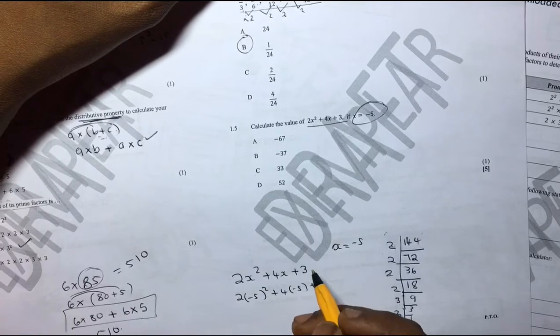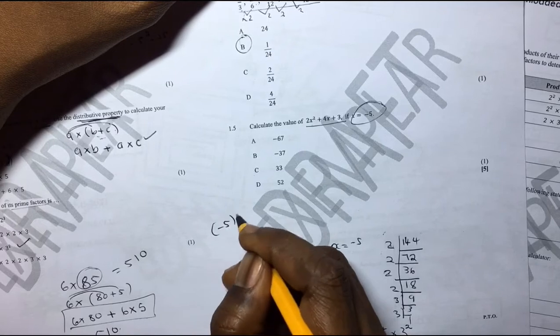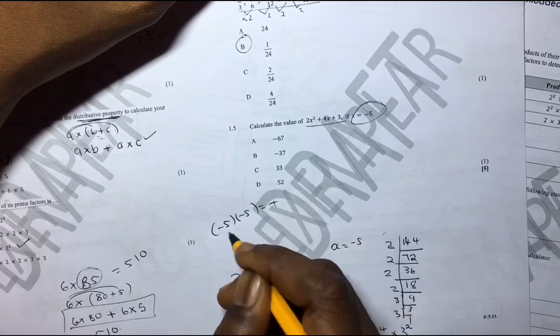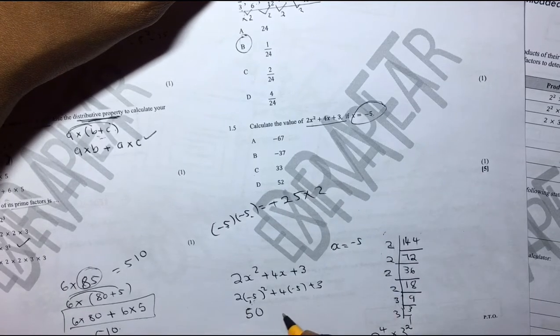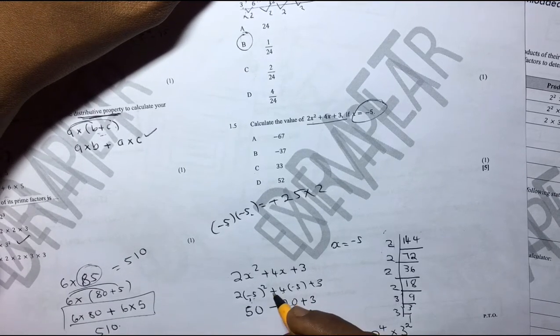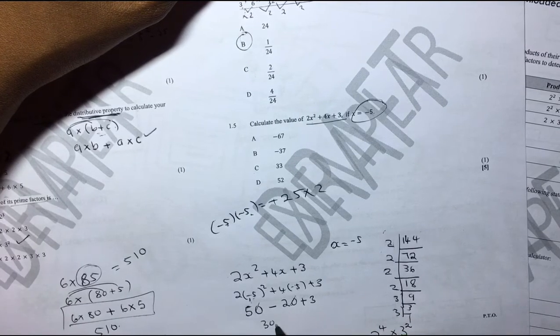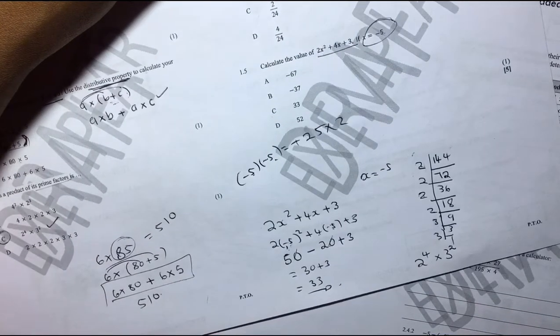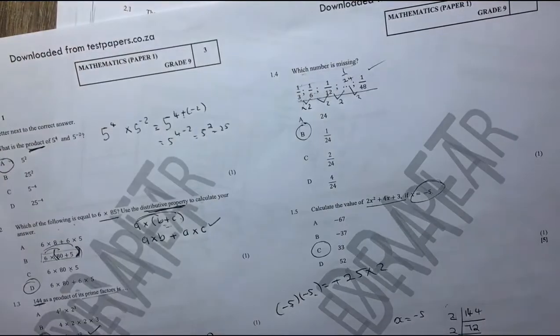If you're not sure, use a calculator, because a negative and a negative will give you a positive. 5 times 5 is 25, and 5 squared is what? Is 25. So here you're going to have a positive 25, minus this is 20. 4 multiplied by 5 is 20, and a positive and a negative gives you a negative. So this and this will give you how much? I think 5, and then you have 3, so 8. Did you see all that? And then it means the answer is C. Can you see how to do it?